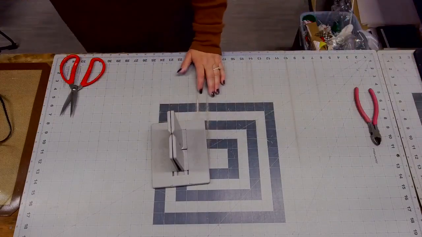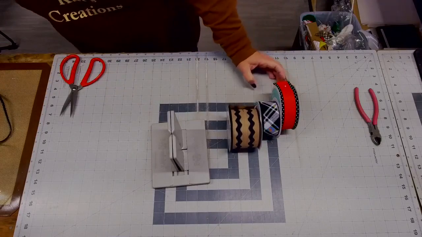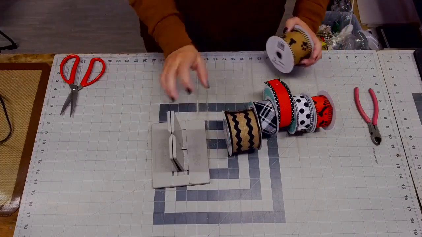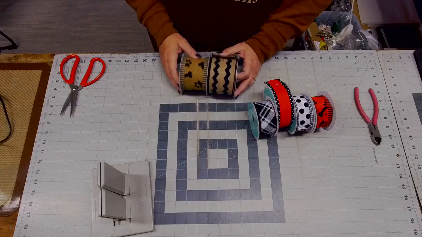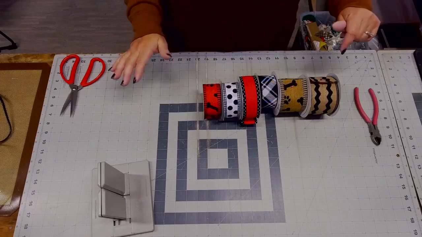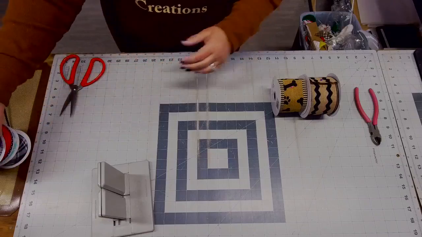Okay, so all of our ribbon combinations are here. So now we just got to figure out the order. And I think I want this one first. This on the outside I think is the way I like it to present. So I'm going to take these 4, set them to the side.